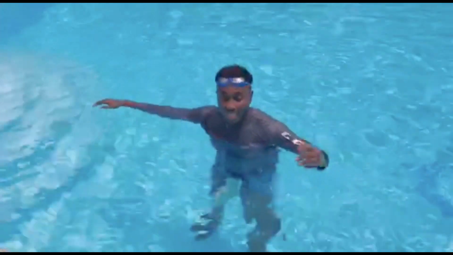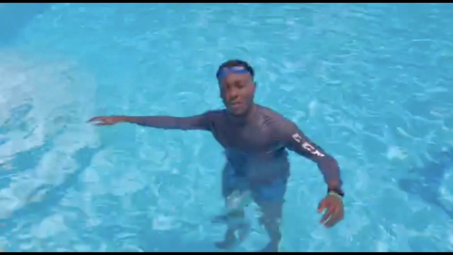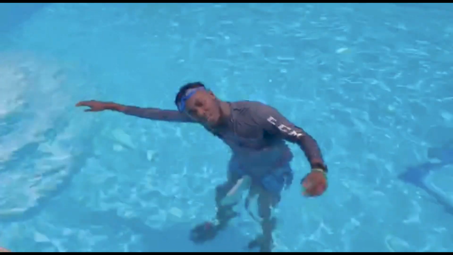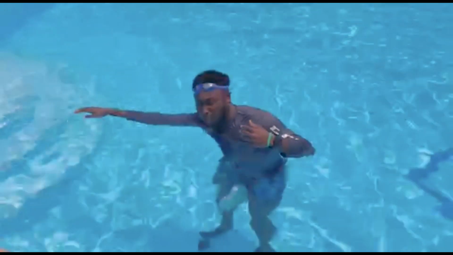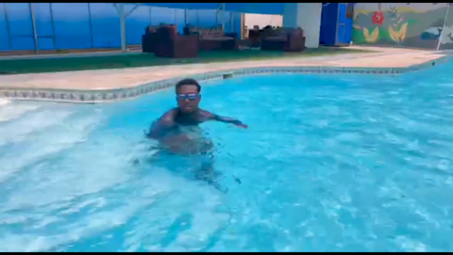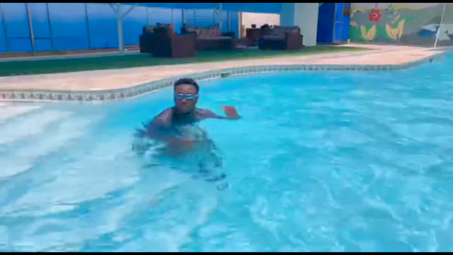Alright, so you realize I'm not lifting up the head to come out for air. I only turn the head to the side to get the breath. Alright, so now I'm going to combine the hand movements with the breathing.